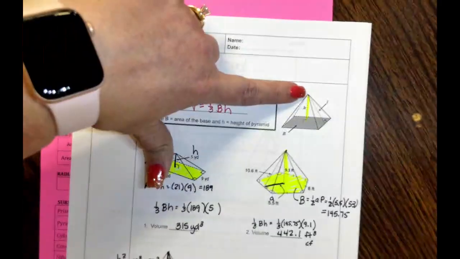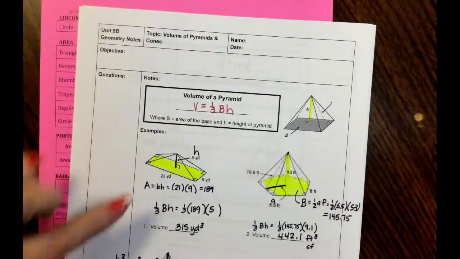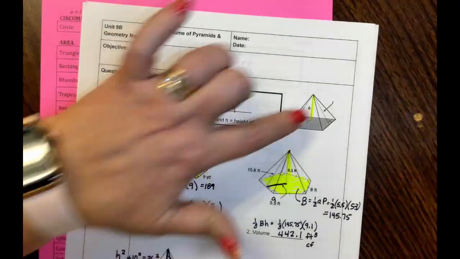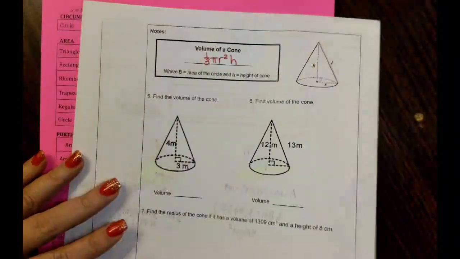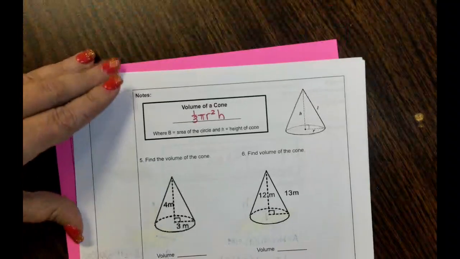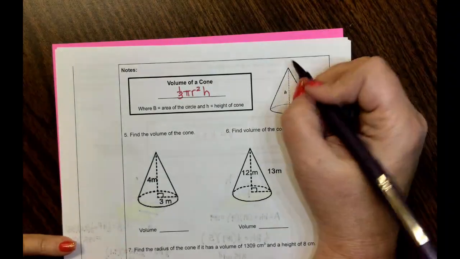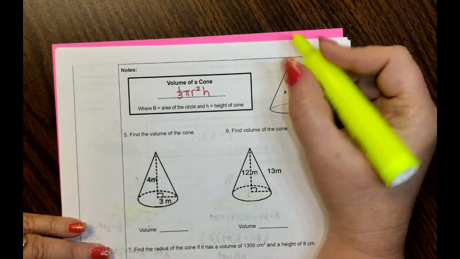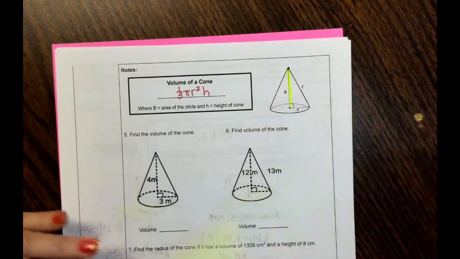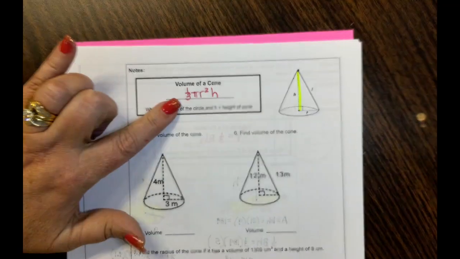Cone. We can tell it's a cone versus a cylinder because it has a point, it has an apex. Again, the height is your vertical straight up and down, not your slant height. The volume of a cone is 1/3 pi r squared times h. So basically, it's 1/3 of a cylinder. It would take 3 cones to fill up one cylinder with the same radius and the same height.